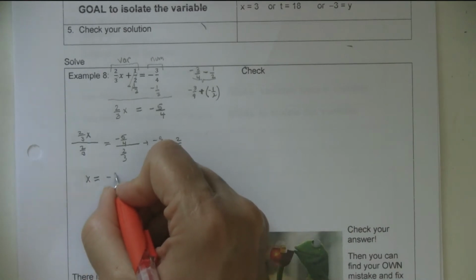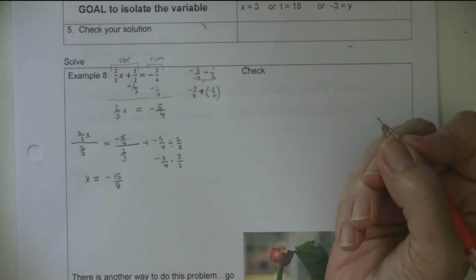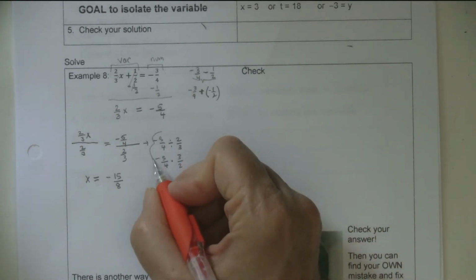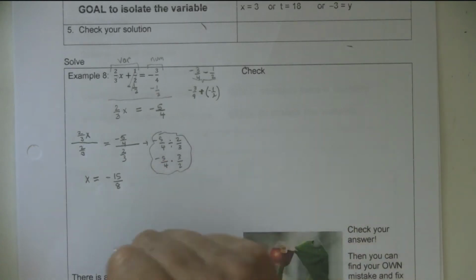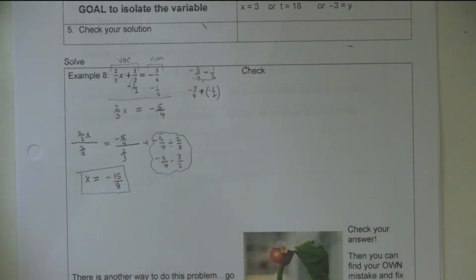So this is -15/8. And it's okay to leave it as 15/8. It's also okay for me to, so this is all in my head, right? And it's also okay to write it as a mixed number if I like. My choice. I'm going to leave it there as -15/8.